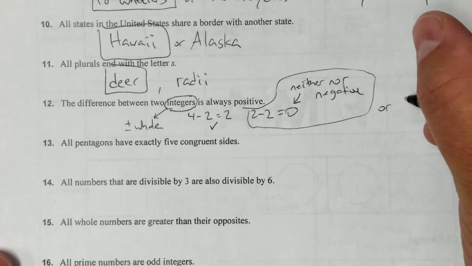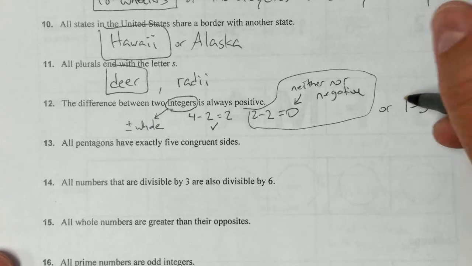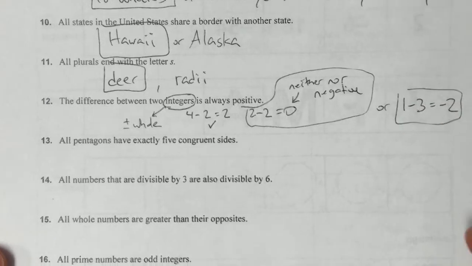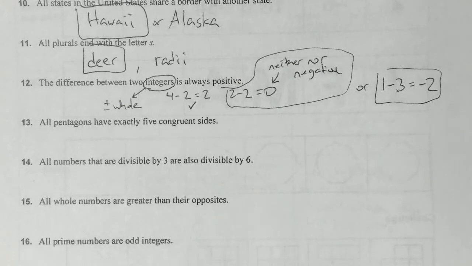Or you could say 1 minus 3 is negative 2. And negative 2 would be negative. It's not positive. So basically when you subtract things and get either 0 or a negative. Any questions?